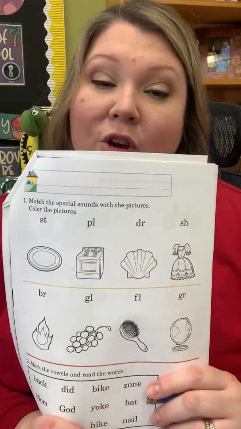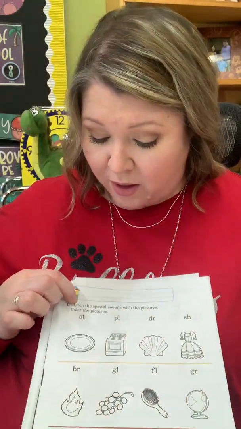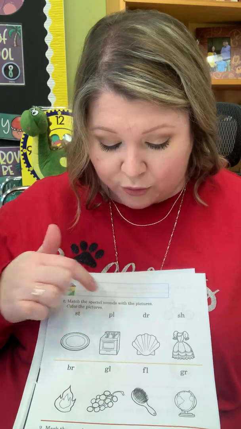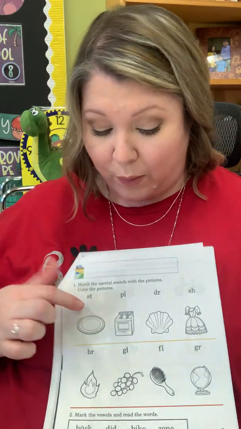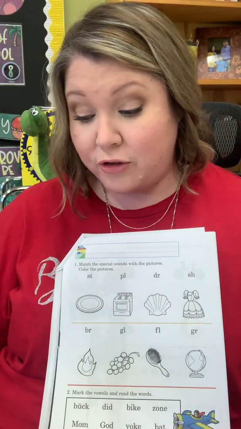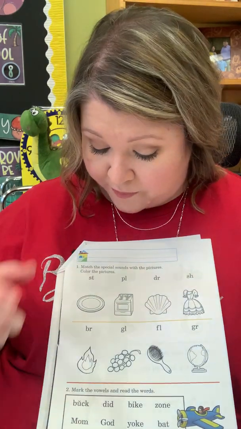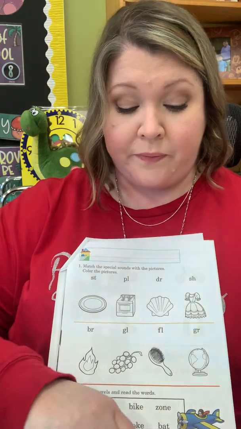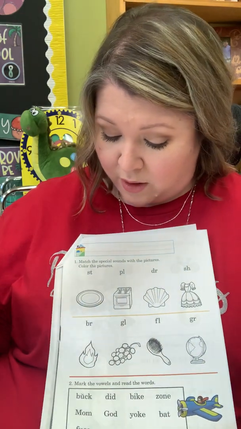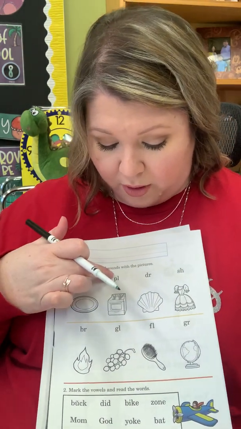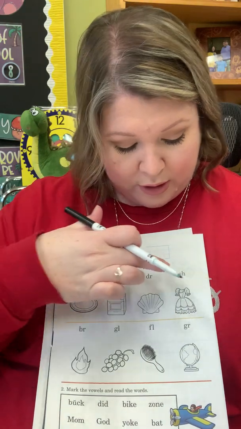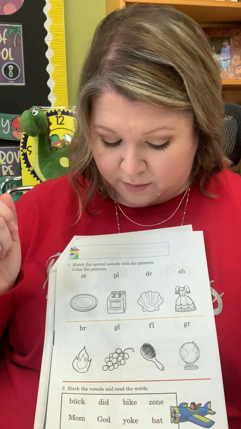Now let's turn back to Mrs. Derry's desk. Hi. And let's do this one right here. This is our phonics paper of the day. Match the special sounds with the pictures. Now we didn't have any color on these pictures, so you get to be the artist. You get to color these pictures. But first, let's do the pencil work and get mine. St, pull, der, sh.